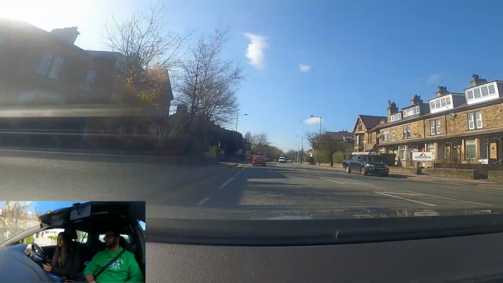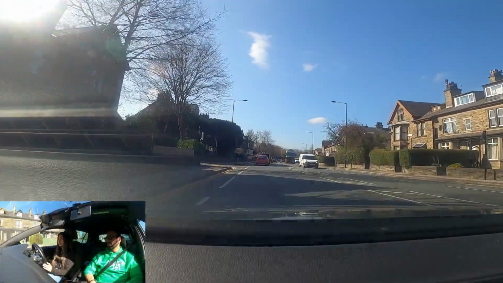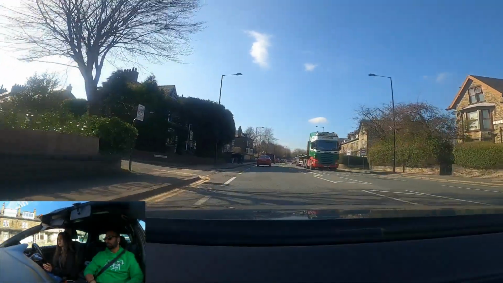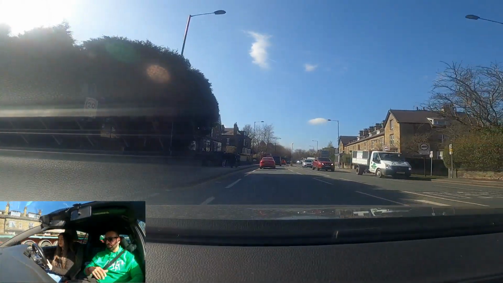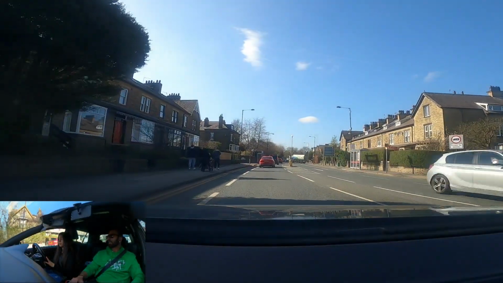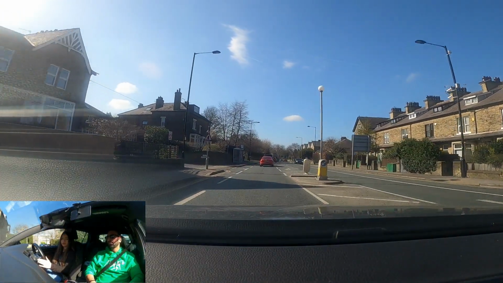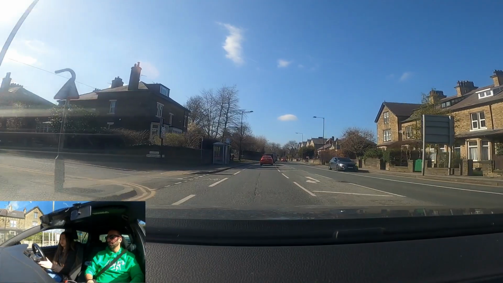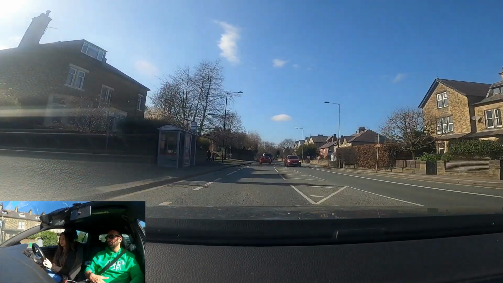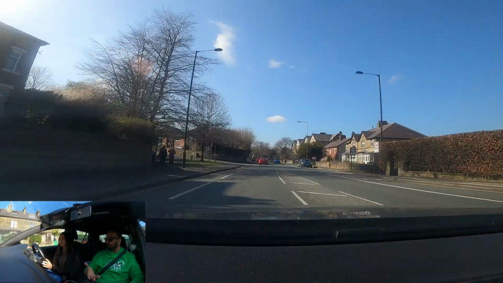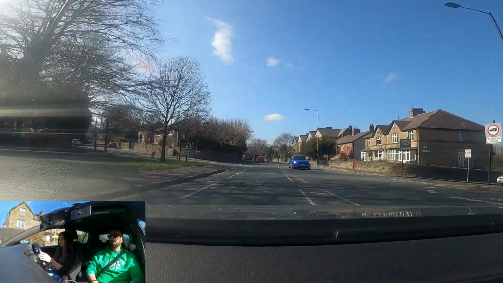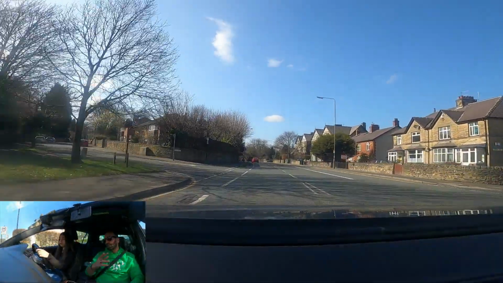Okay, now we're going to be turning off shortly. I'll tell you where. It's a little bit further on. See the bus shelter? Yeah. Just after that, we're going to be turning left. Indicate after this road. Okay, that's it now. So time yourself to pass that road and then indicate, as we're turning left here into the road there.